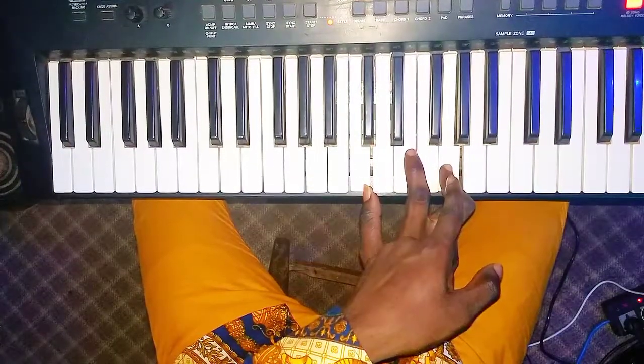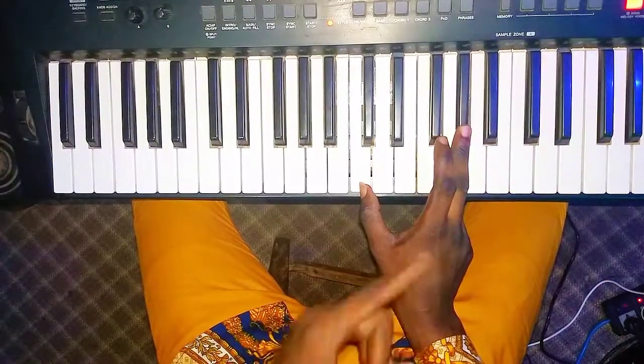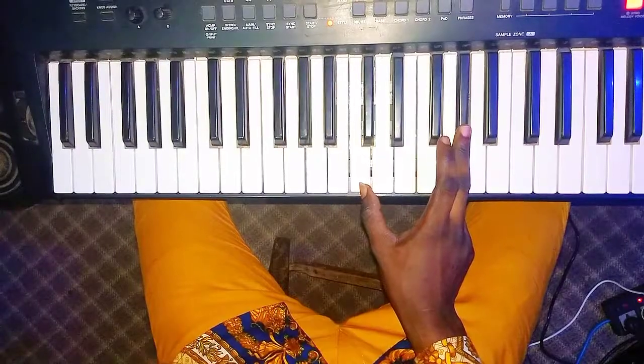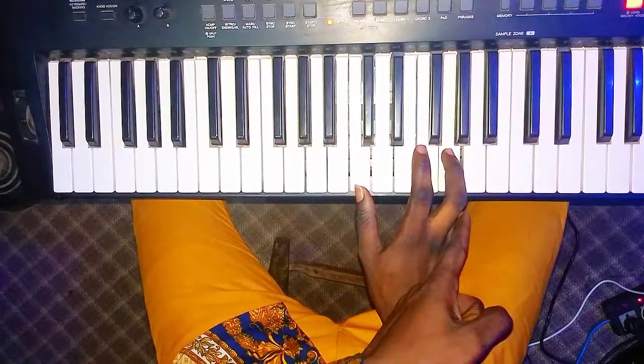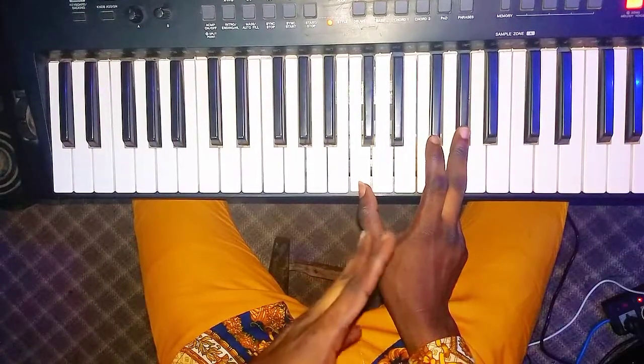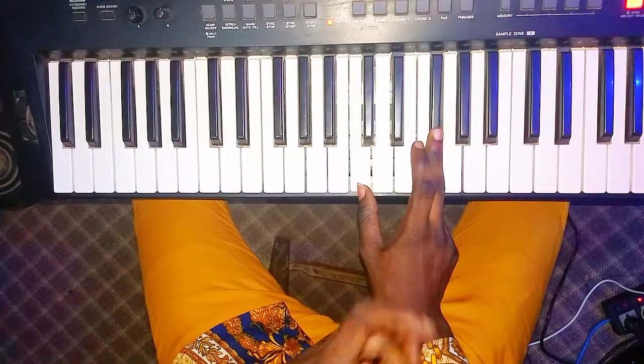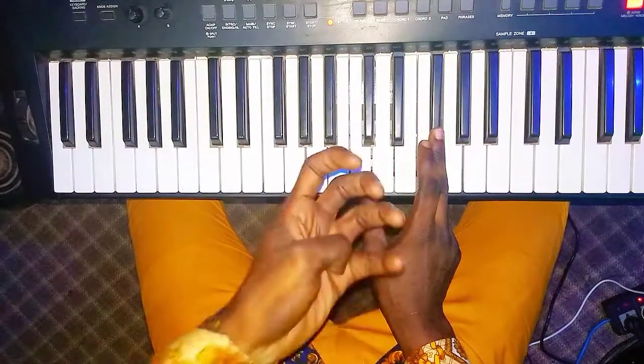Now we are on the fifth interval. When we raise, we have our augmented fifth. Now we are on a perfect fifth. When we raise, we are on the augmented fifth. Now when we flat backward, we have our diminished fifth. It shouldn't get complicated. You just have to get used to the notes.